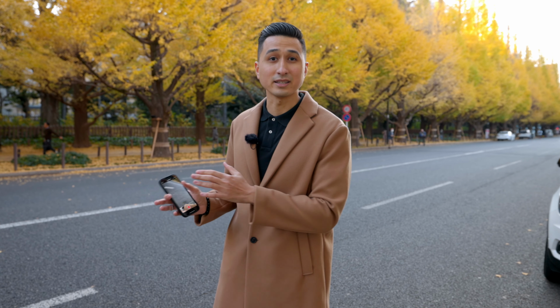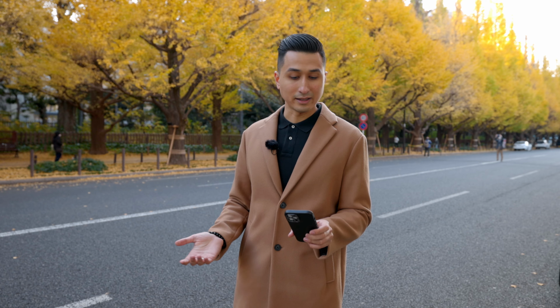All right, so once you got your photos and video, all you need to do is repeat this same process in a few different locations. And the more locations you do, the longer your video will be. But I usually go for about 5 or 6 different locations. And yeah, guys, that's pretty much it. So let's jump into the edit.